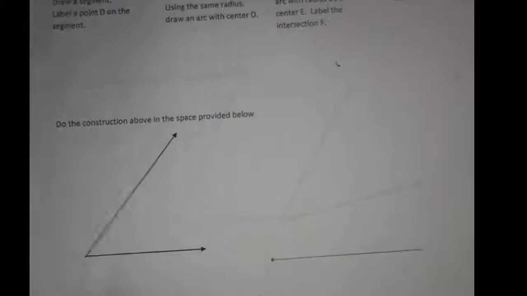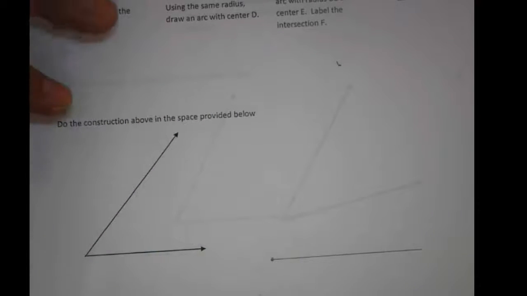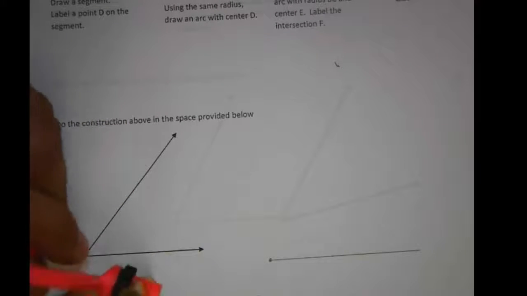Second thing it says to do is draw arcs. Now, any arc will do, but they have to match on both sides. So here's what you're doing, okay? Watch me first. Doesn't matter what it is, I'm going to make an arc through this angle, and I'm going to come over here and make the same arc.